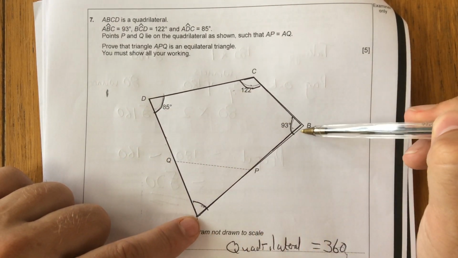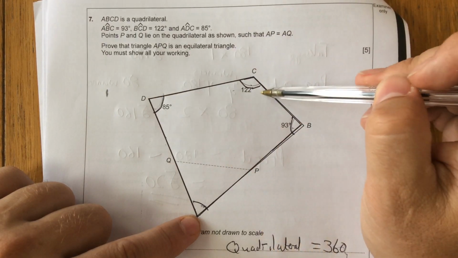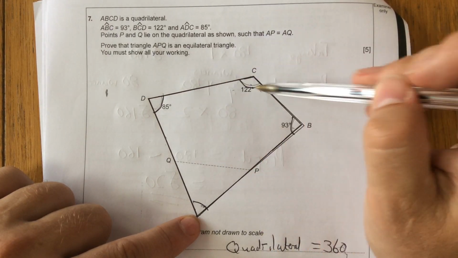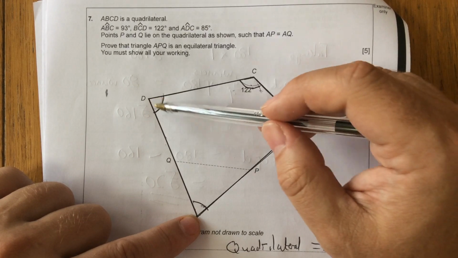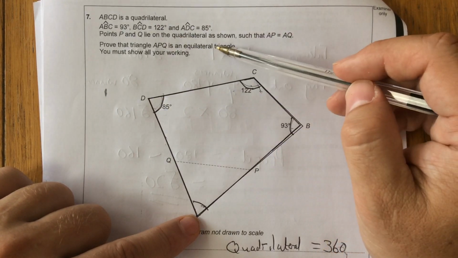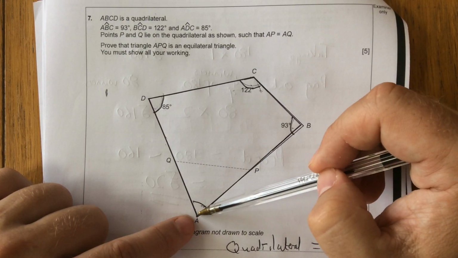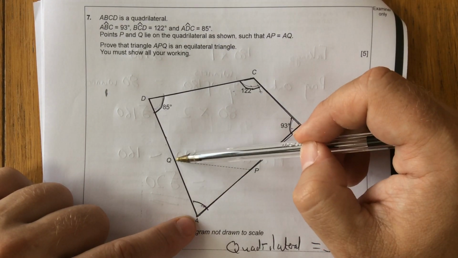ABC, so angle A to B to C is 93. BCD, so angle C there between B and D is 122. And ADC is 85. Points P and Q lie on the quadrilateral as shown, such that AP is equal to AQ.